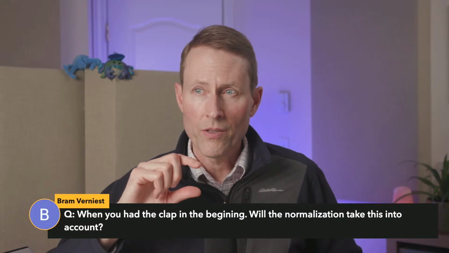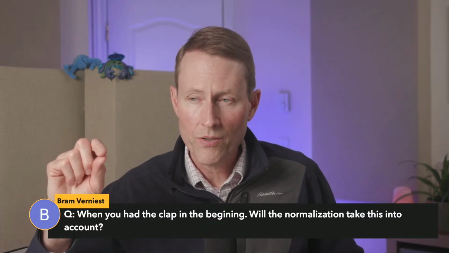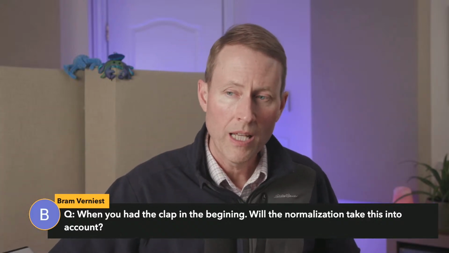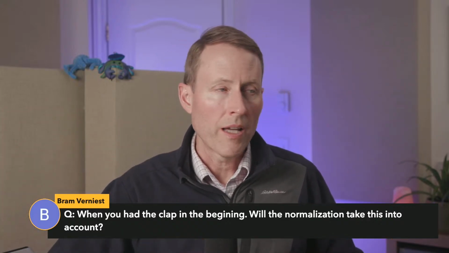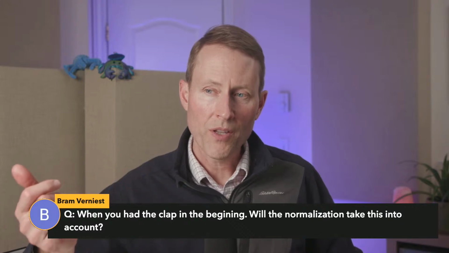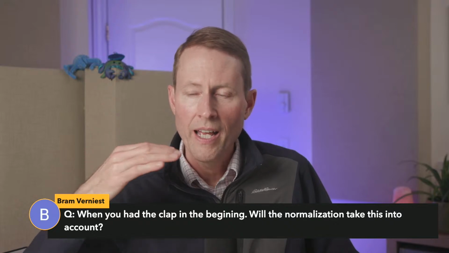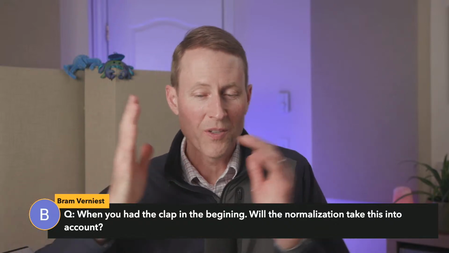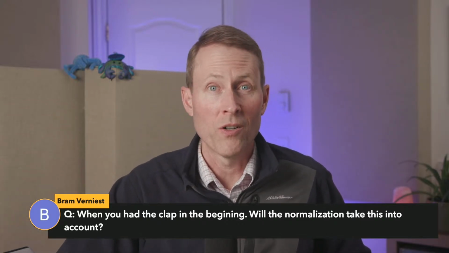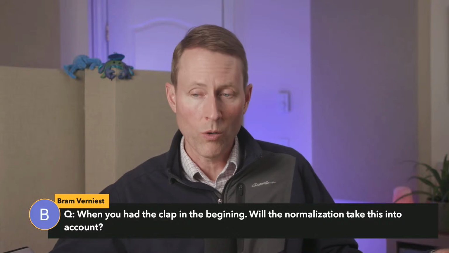LUFS and LKFS is intelligent from the standpoint that it doesn't allow momentary loudness to overwhelmingly affect the overall measurement. That was a problem with peak levels, for example. You could say this audio peaks at minus 0.2 dB full scale, and the problem with that is that it was only at one point in the entire piece for a fraction of a second. If you discount that one peak level, all the rest of the peak levels may be somewhere around minus 20. In terms of perceived loudness, that's going to be a very quiet recording.